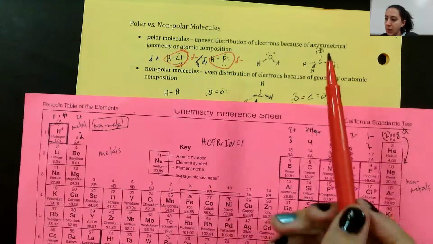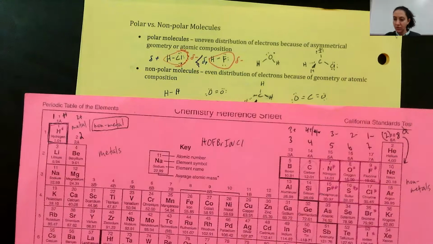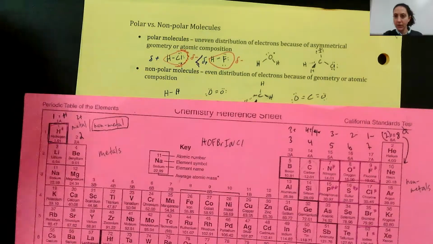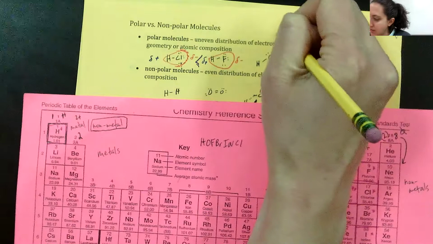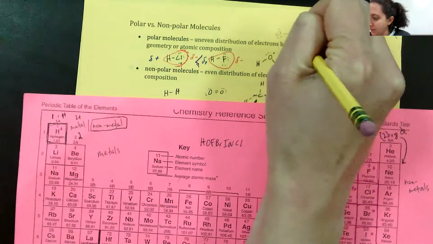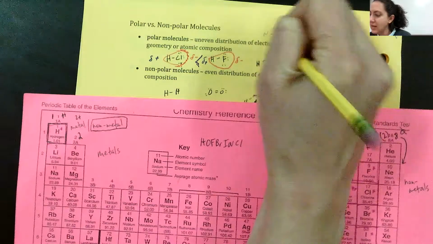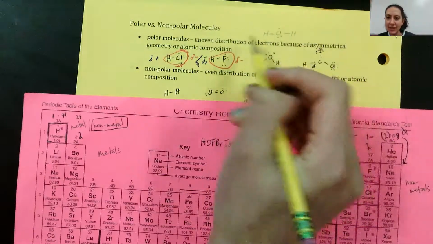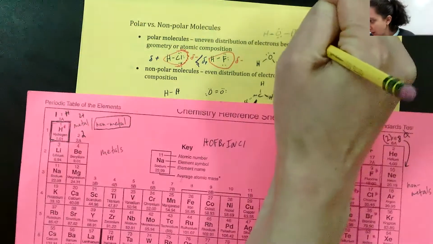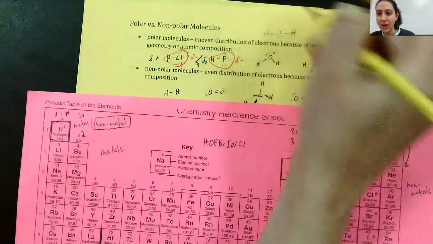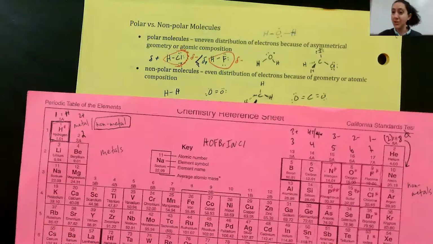Okay, so water also is polar. Now, sometimes you draw water and maybe you would be tempted to draw it this way. And in this case, that might be confusing because this looks pretty symmetrical. But in reality, that is not true. Water is a bent shape.